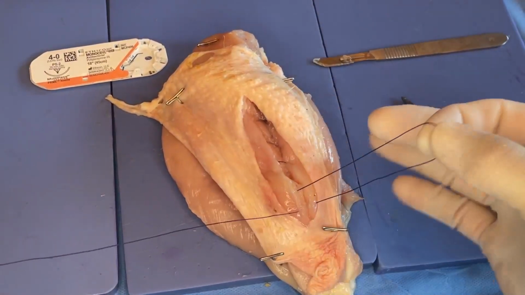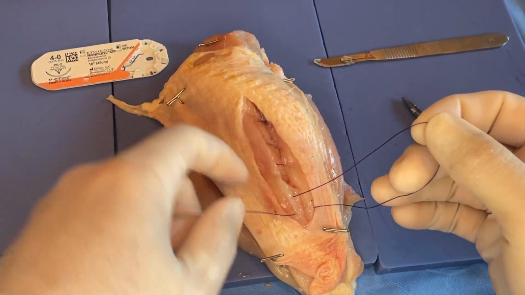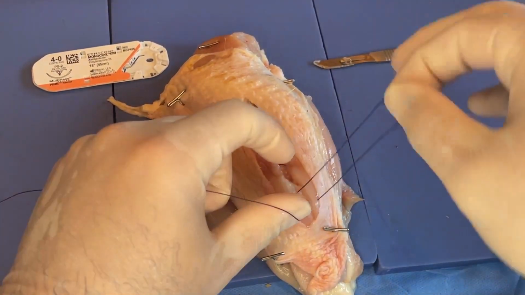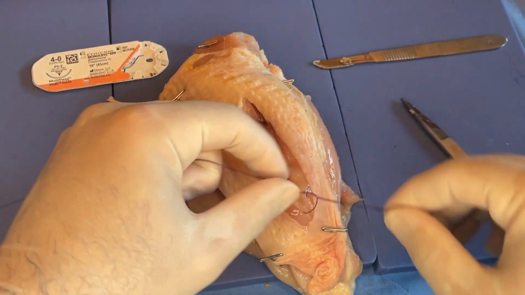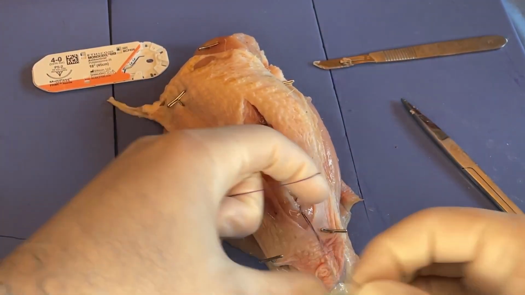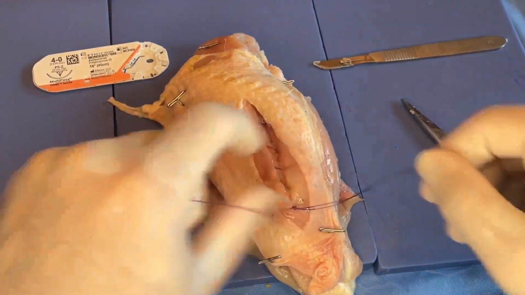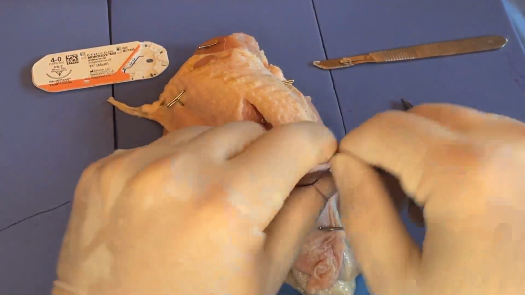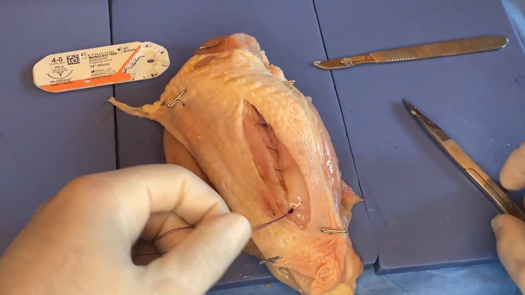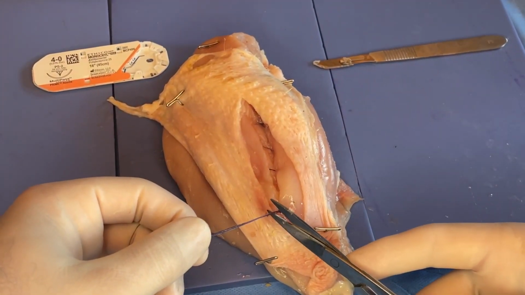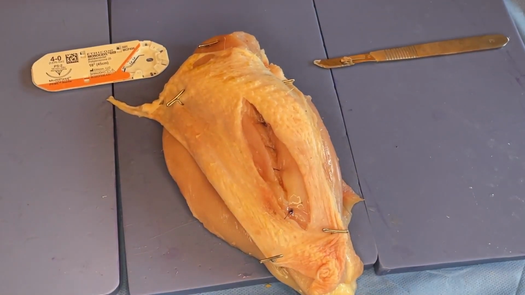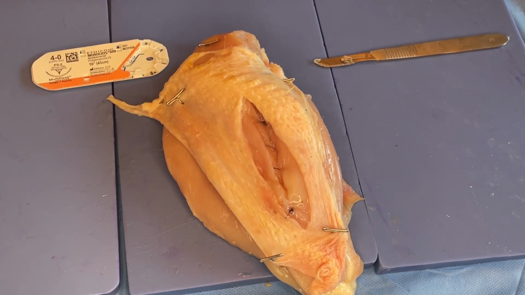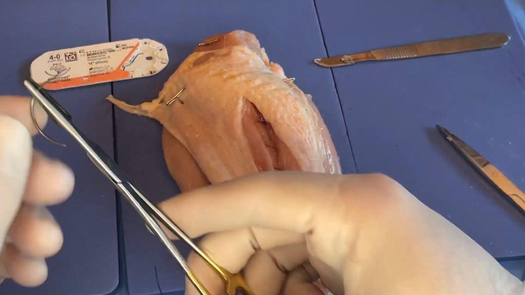So again, because we've been doing this running, we have a loop here and a single strand. So we just kind of treat the loop as a single piece of suture. Over thumb, cinch that down, over finger, over thumb, over finger. So that's 4 throws, 2 complete square knots. We'll cut this kind of short just so it doesn't poke up through the skin. Scissors are losing their sharpness.